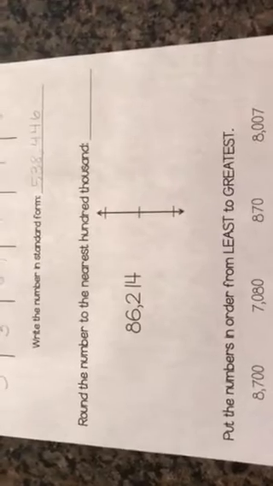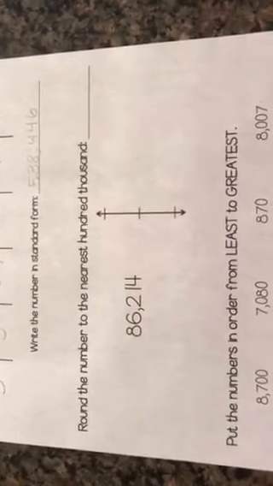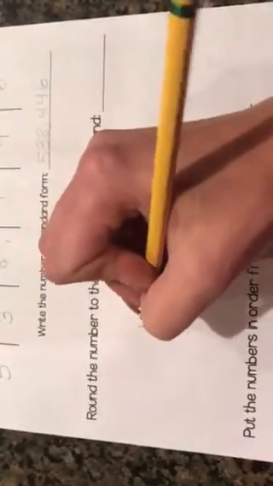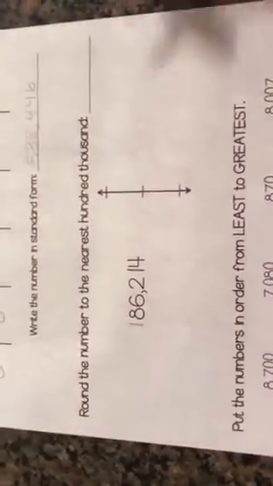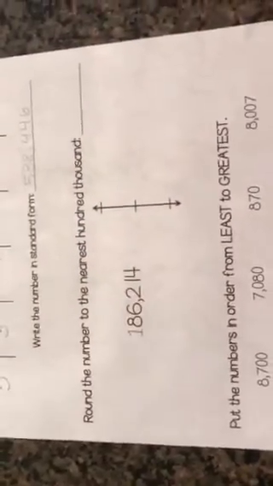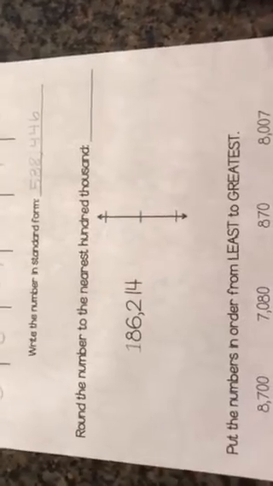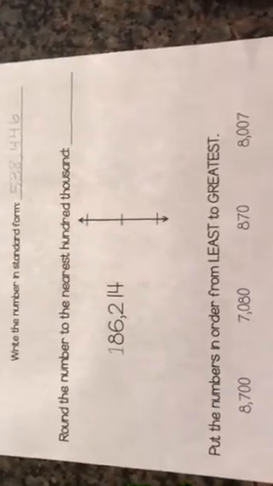Here it says round the number to the nearest 100,000. Oops. Why don't I put a 1 here? There. I'll make sure your study guide has the 1 on it. Should have done some checking or editing. Okay, so I have 186,214. Okay, it says the nearest 100,000.